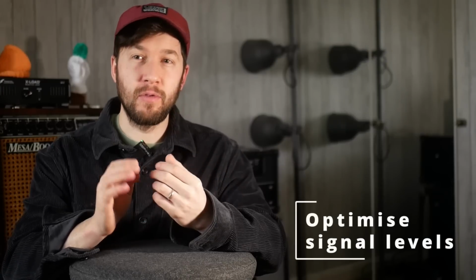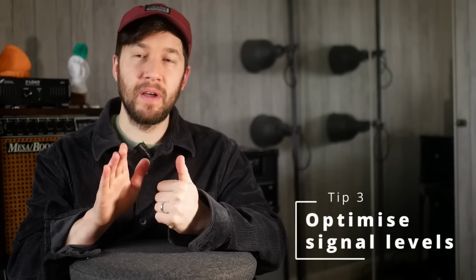Another thing to watch out for is your signal level going into the plugin. So you want to make sure that you're getting a healthy signal level. Some plugins will let you know when it's in that sweet spot. And you want to make sure that on your actual audio interface, you're not clipping it. Digital clipping is the thing to avoid. So you want it as loud as possible before digital clipping.